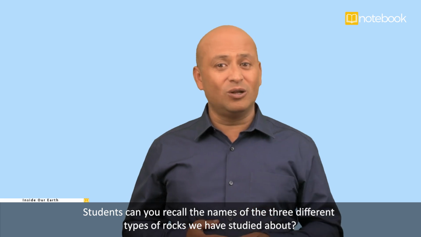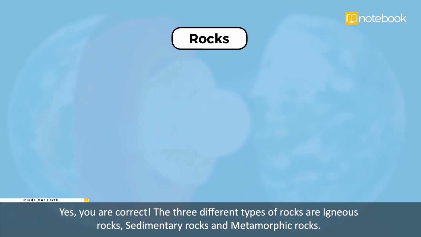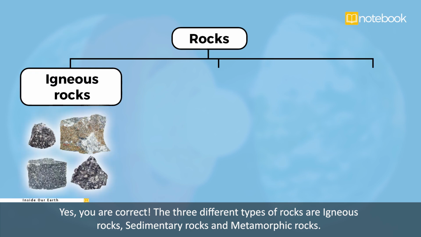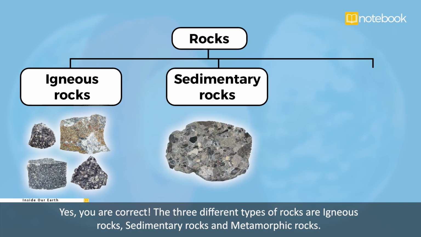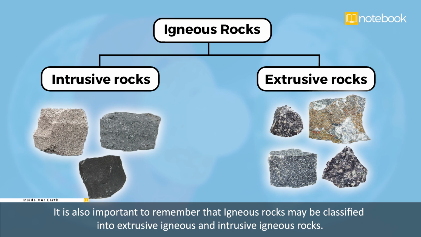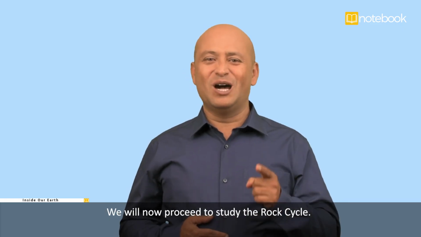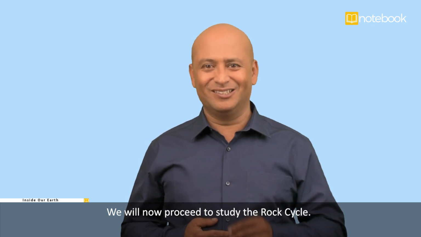Students, can you recall the names of the 3 different types of rocks we have studied about? Yes, you are correct. The 3 different types of rocks are igneous rocks, sedimentary rocks, and metamorphic rocks. It is also important to remember that igneous rocks may be classified into extrusive igneous and intrusive igneous rocks. Now we come to the final part of the chapter. We'll now proceed to study the rock cycle.